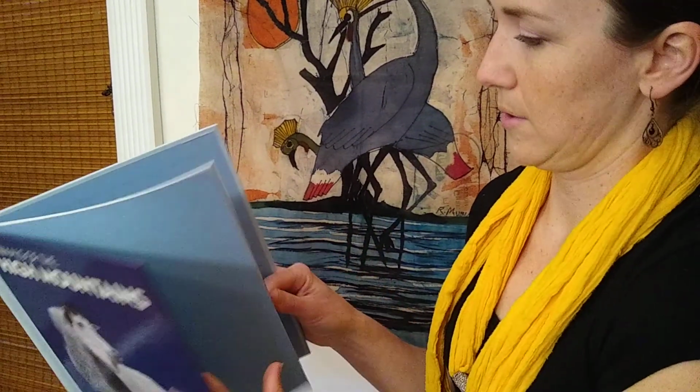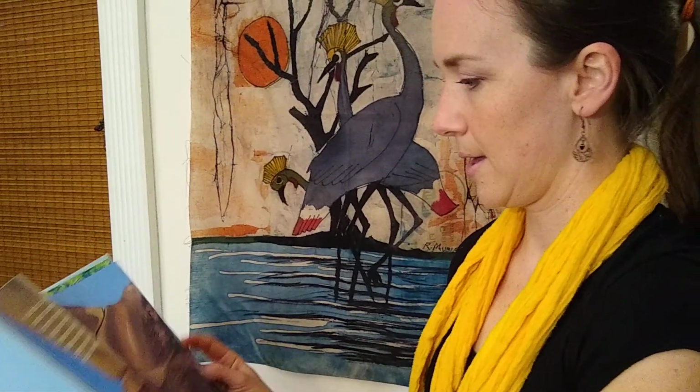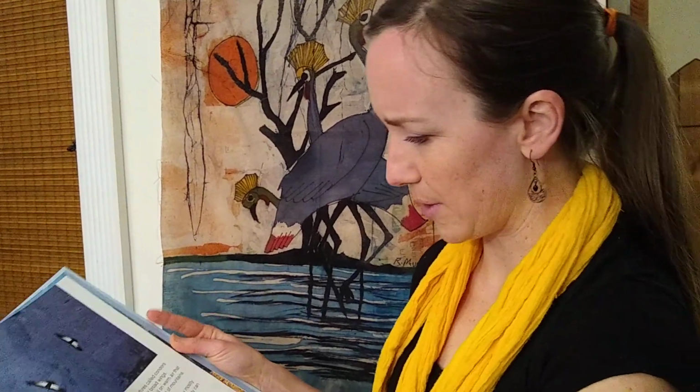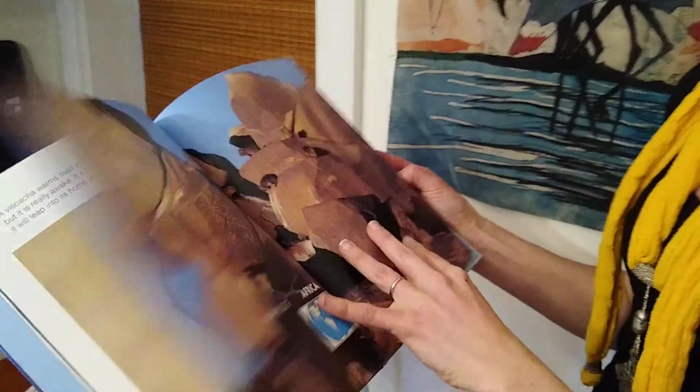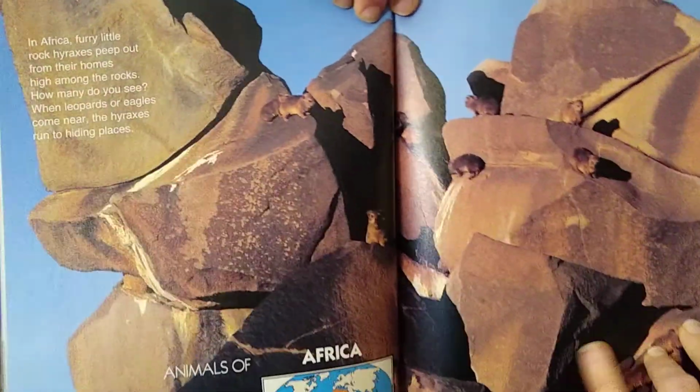So we're going to come here to the African animals. I lost my place in my book. Now I have to flip through. Those are South American mountain animals. Let's see. Up here we are. These are animals that live in the mountains of Africa.